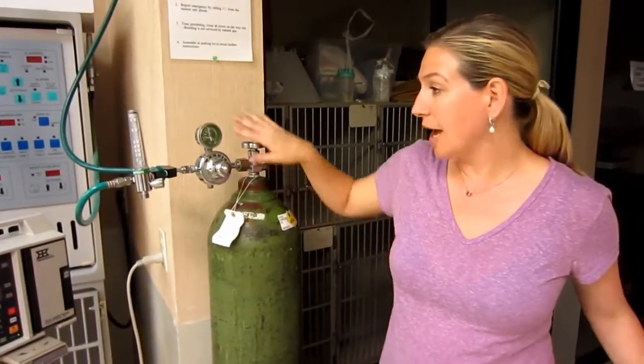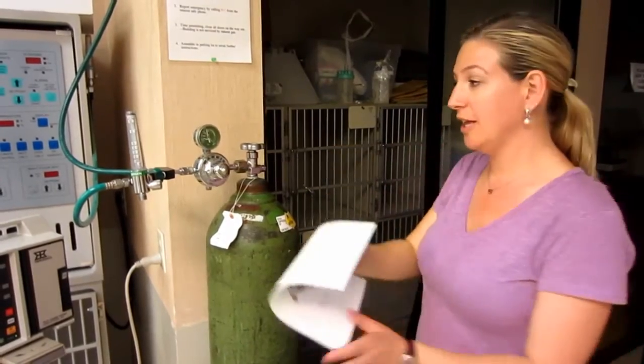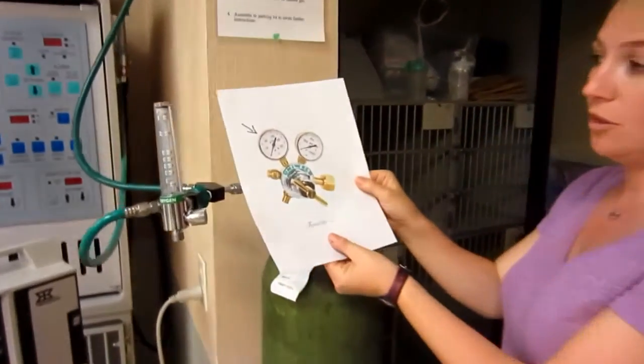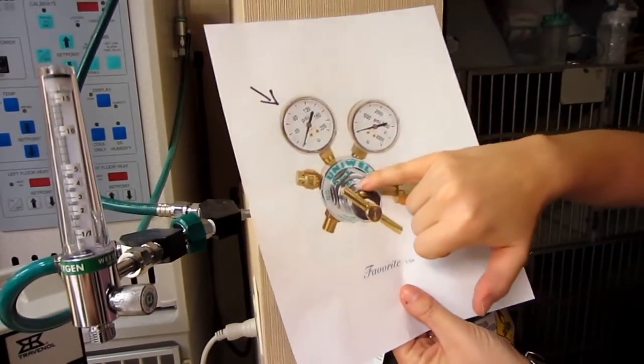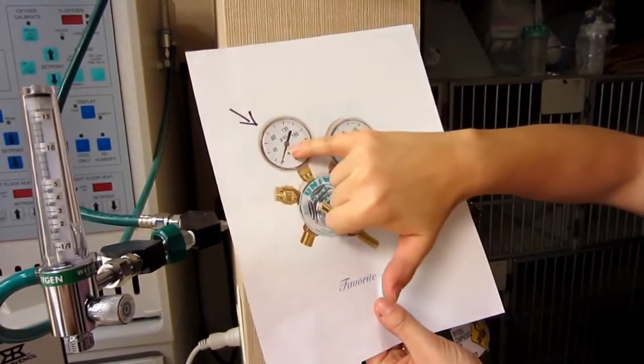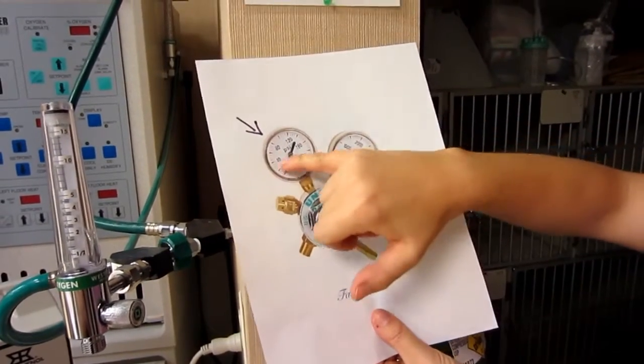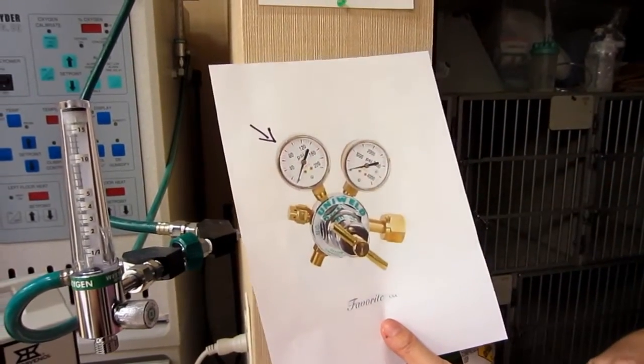We don't at work have a line pressure gauge, but if we did, this is what it would look like. So you have your tank pressure gauge, your pressure reducing valve, and your line pressure gauge. And this would be reading at 50 right now if we had one.